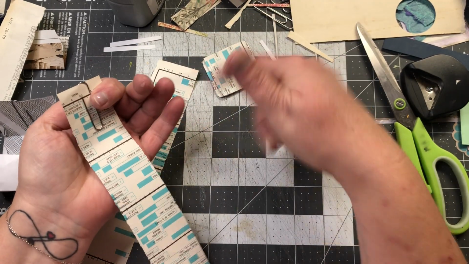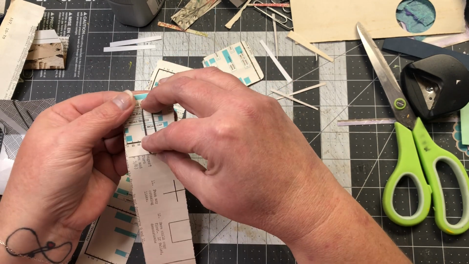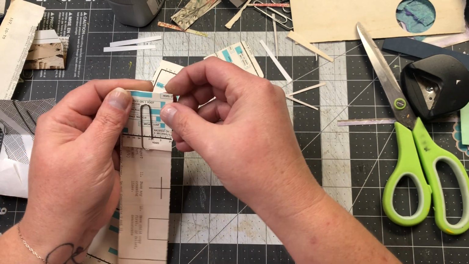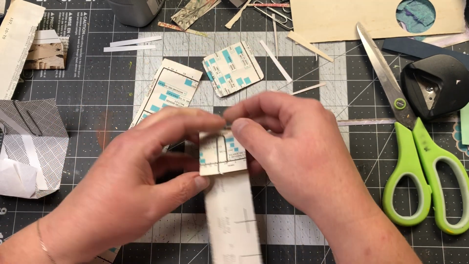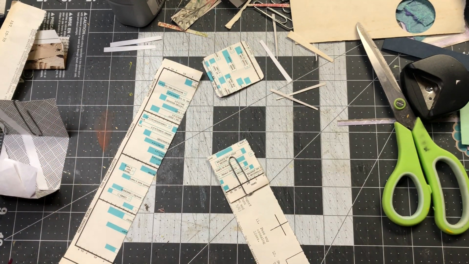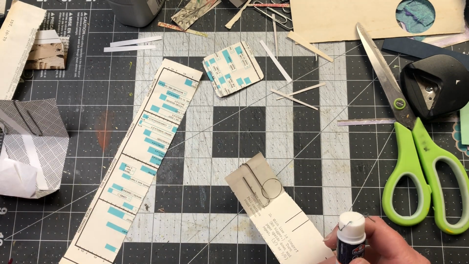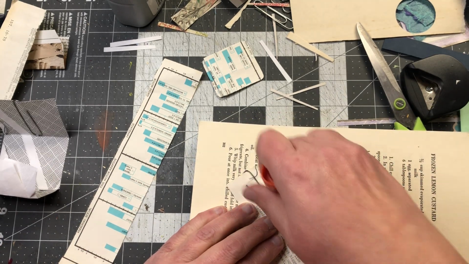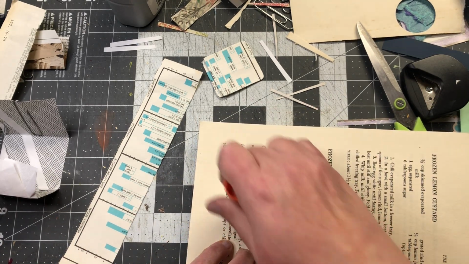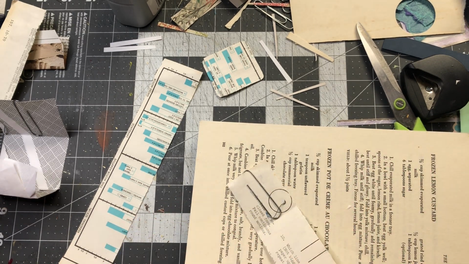Because I want this blue on the outside, so long guy in the middle, and we fold, and we crease, and we glue. I bet I could glue with, okay, my glue stick got threads all over it. Oh well, we don't care.